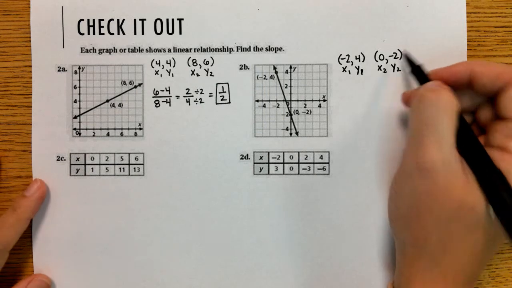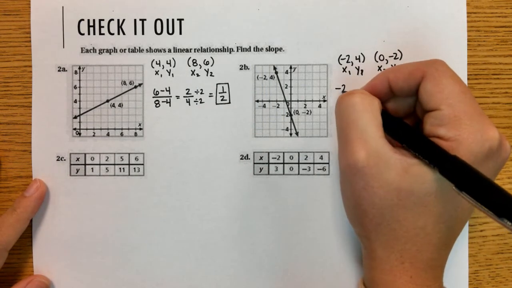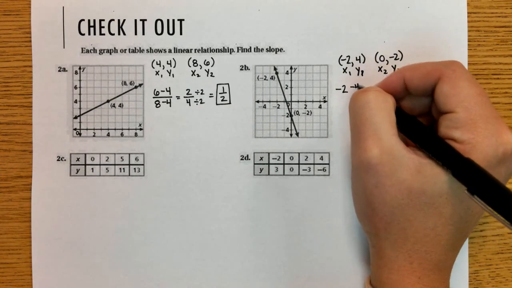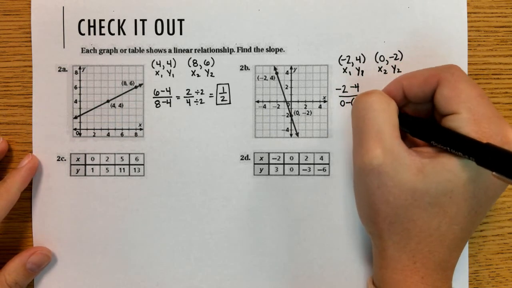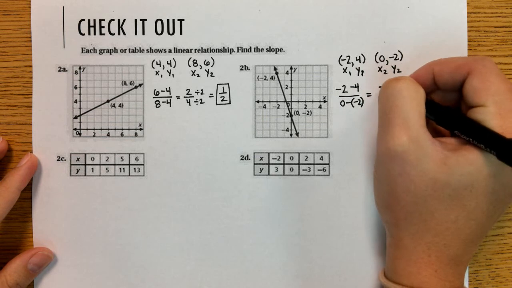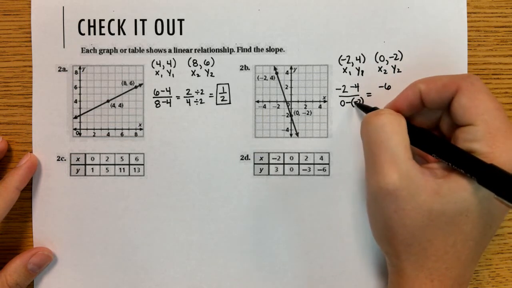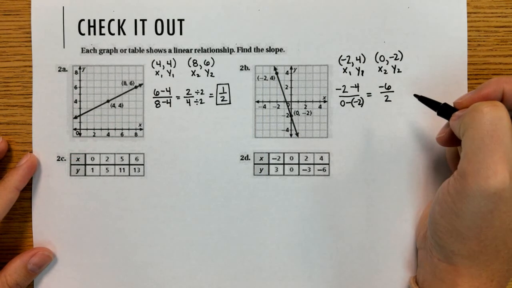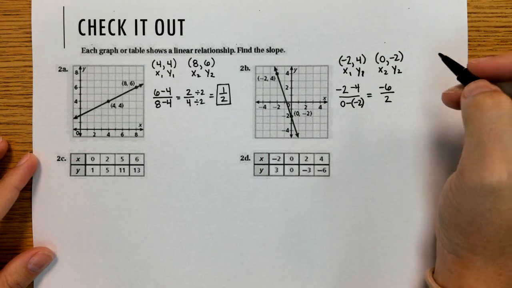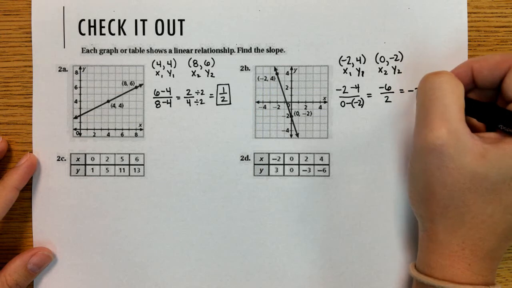Okay, so now I'm going to do the change of y, so -2 minus 4, and then 0 minus -2. Up top, I'll get -6, and then minus a negative becomes adding a positive, so that'll be a +2. And then -6 over 2 will give us a slope of -3.